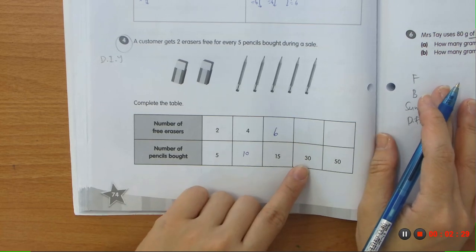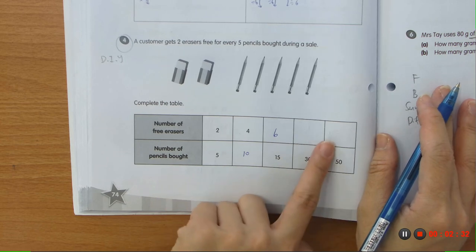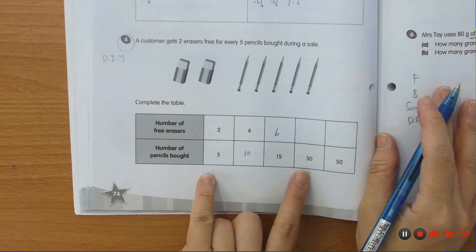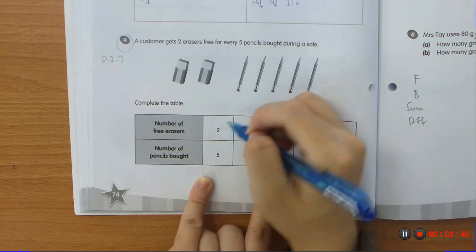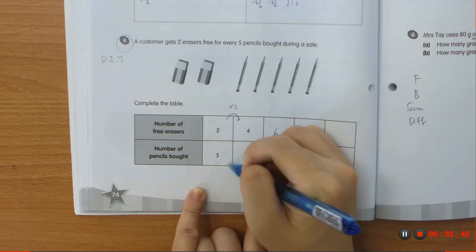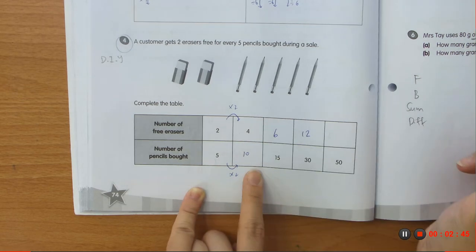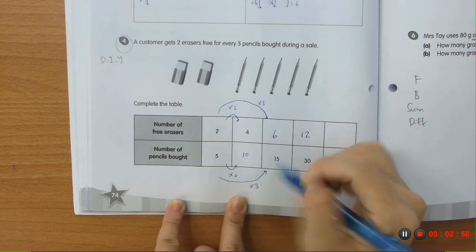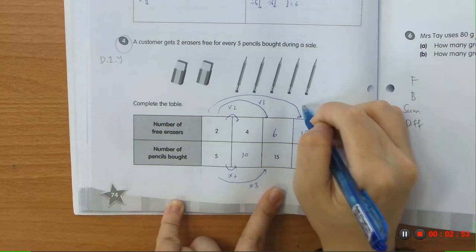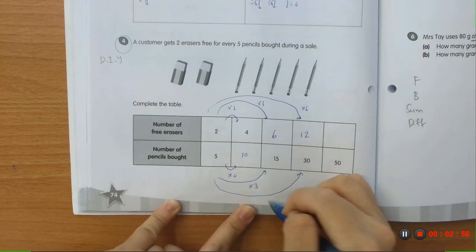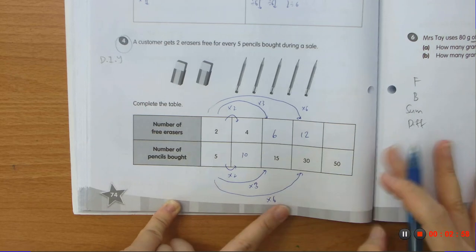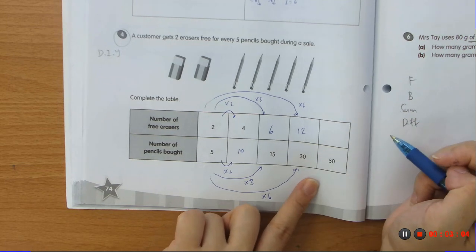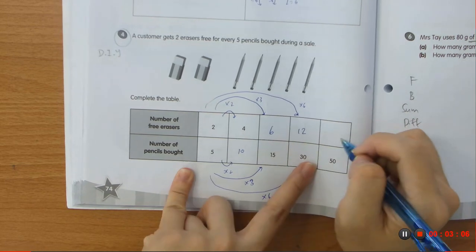If the pencil is 30, you should have 12. So you can see that this is times 2 and here's times 2. Times 3 and then times 3. So from 2 to 12 is times 6. 5 to 30 is times 6. And then finally times 10, thank you. And then this will be 20.